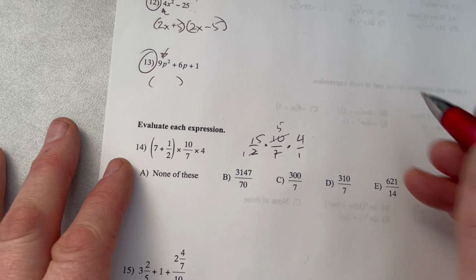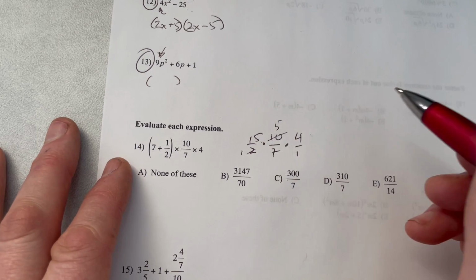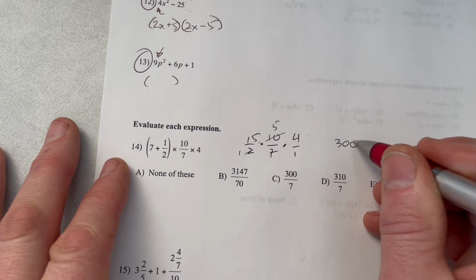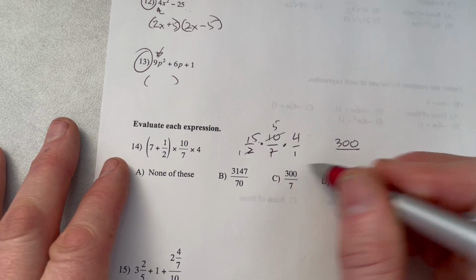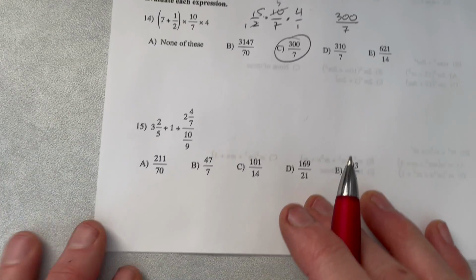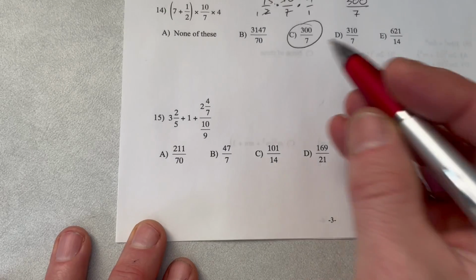So that's going to be 4 times 15 is 60. 60 times 5 is 300, and those are all 1s and a 7. 300 over 7. Do I see that? Yes, I do, right there. Okay. This one is ugly, but we break it down.